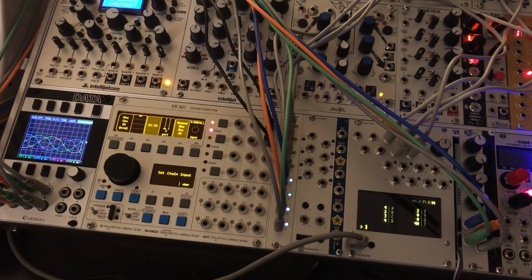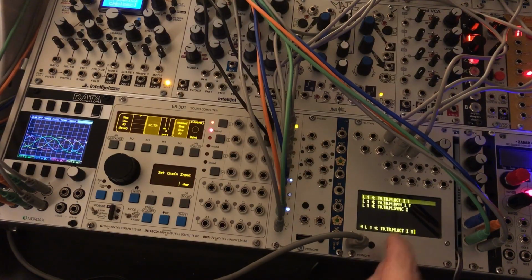Let's change the tempo up a bit. Let's move T up to 50. And I believe my script to reset these metronomes is here on script 4. I'll hit F4.